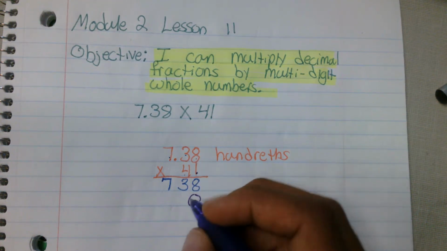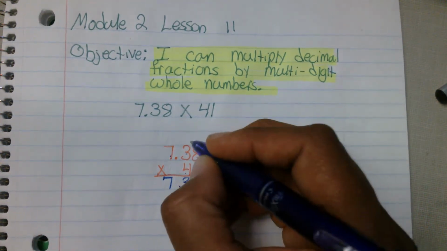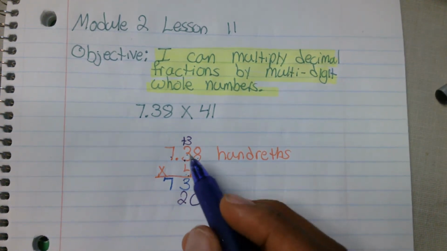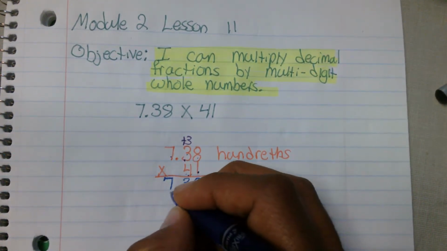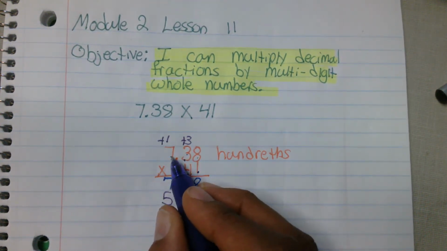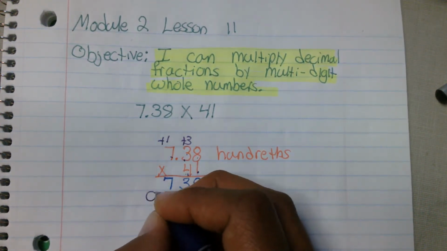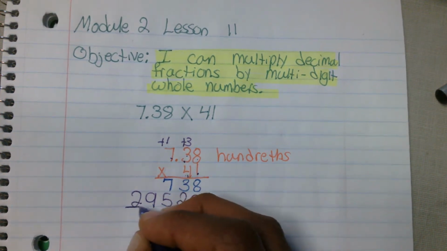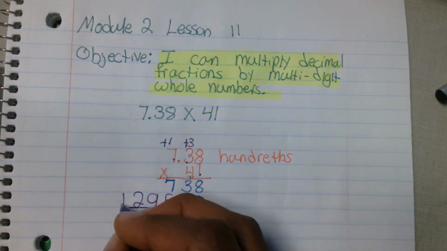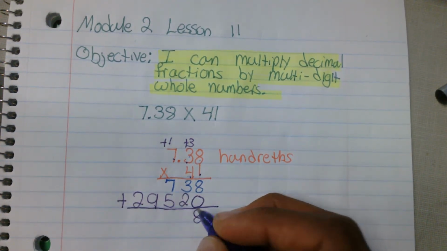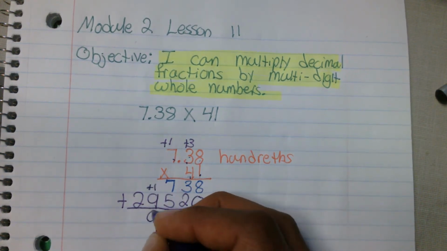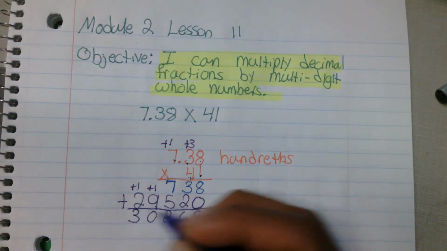4 times 8 is 32. So I leave my 2 and regroup my 3. 4 times 3 is 12, plus 3 is 15. Regroup my 1, and 4 times 7 is 28, plus 1 is 29. And then I'm going to put them all together. So I have 2 digits here, so I should have 2 partial products. I'm going to add 8, 6, 12, regroup my 1, 10, regroup my 1, and 3.